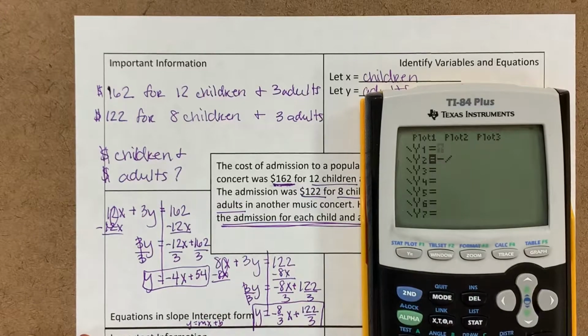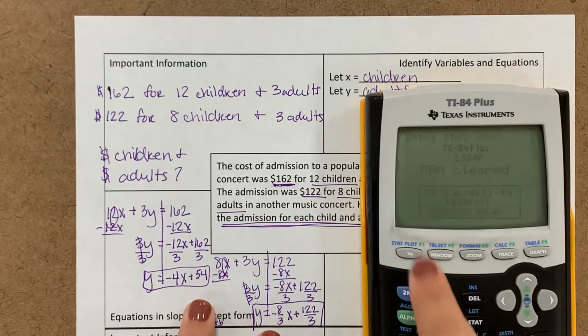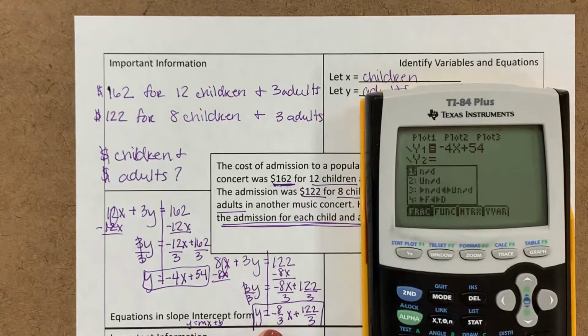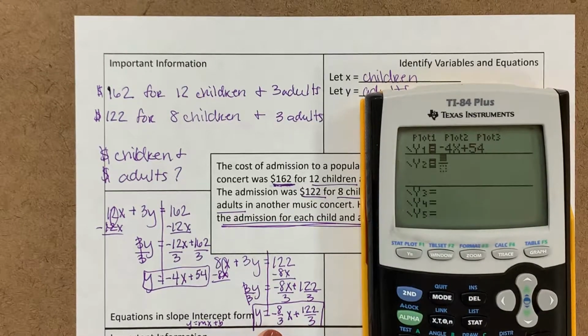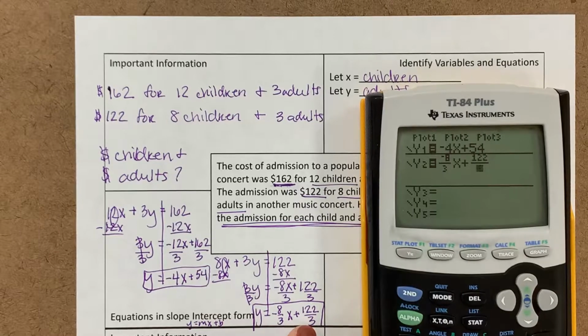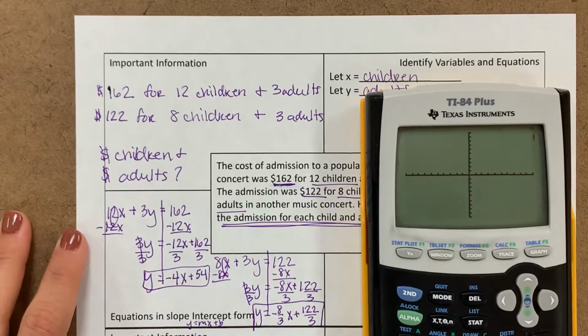We're going to clear out the calculator. Okay, and then we're going to use our 2 equations and plug them into y equals. Our first one, negative 4x plus 54. Our second one, alpha y equals negative 8 over 3x plus 122 over 3. Hit enter. From here, now we're going to graph them. Remember, make sure you can see the equations. Wait till this stops thinking.